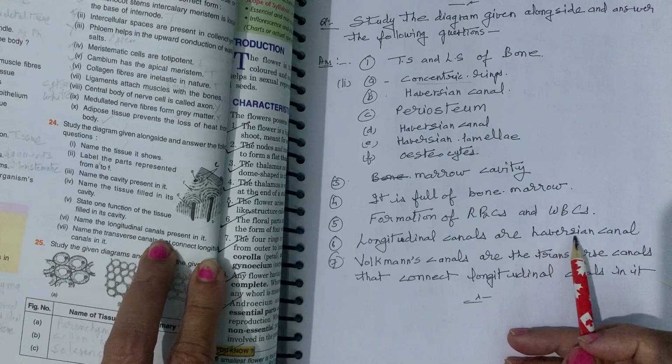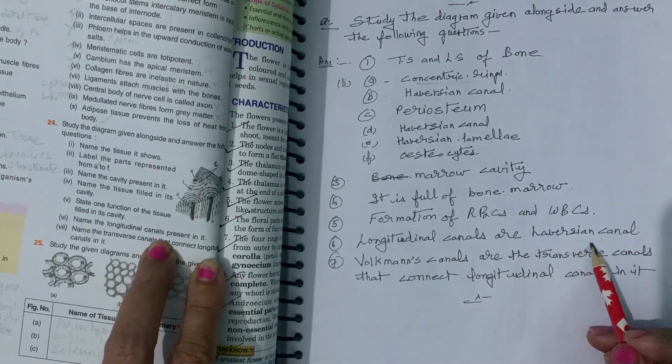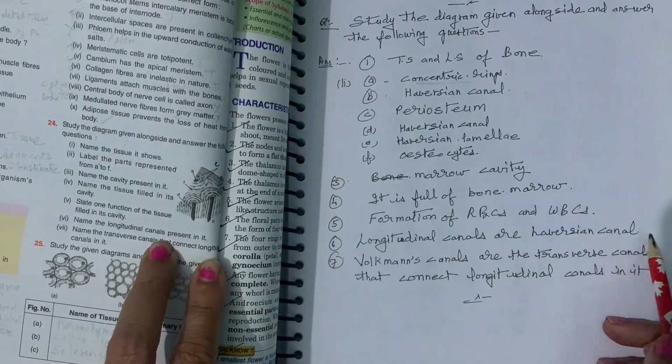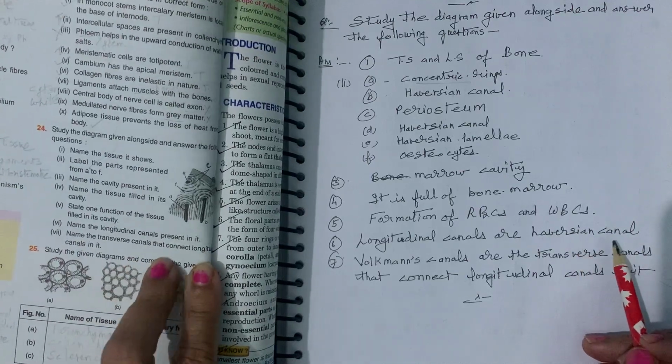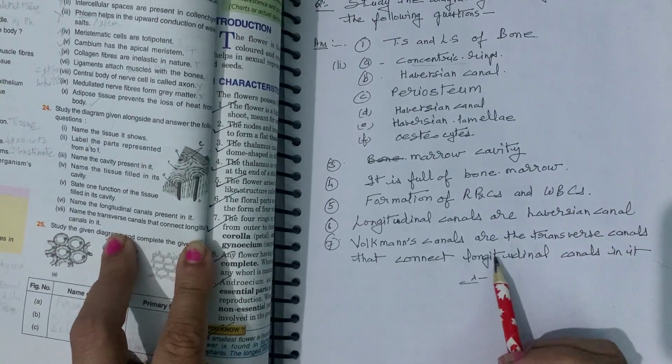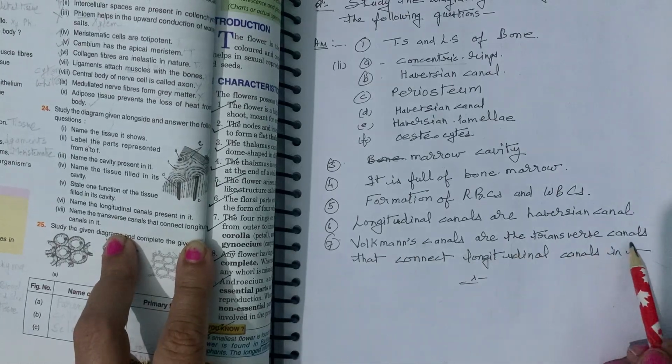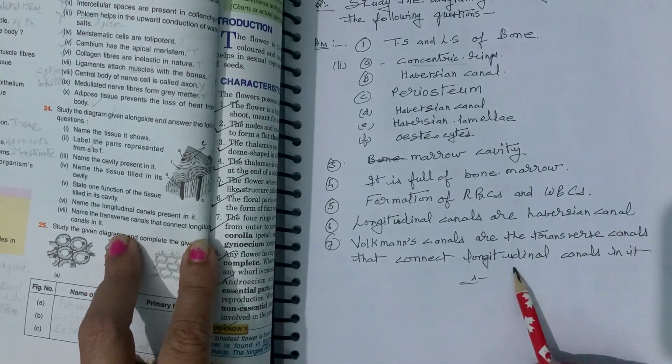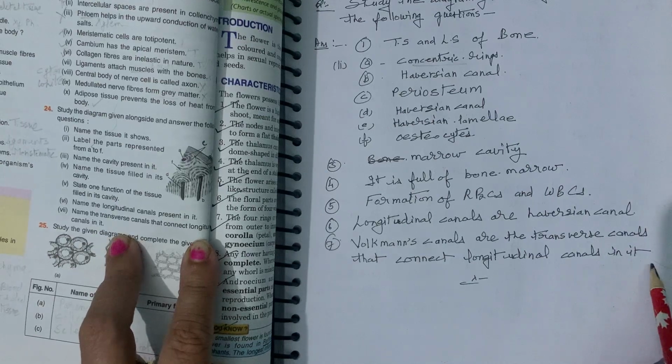Name the longitudinal canals. Longitudinal canals are the Haversian canals. Name the transverse canals that connect the longitudinal canals. Volkmann's canals are the transverse canals that connect the longitudinal canals.